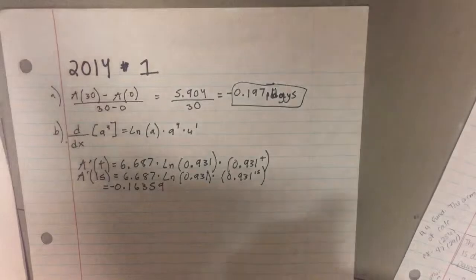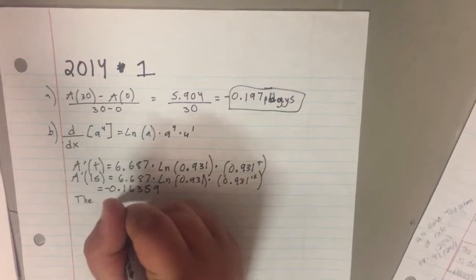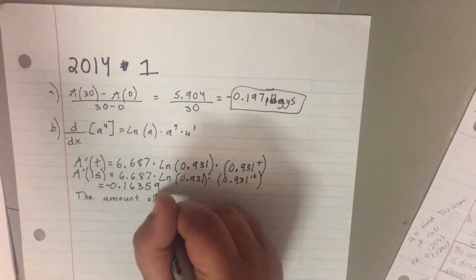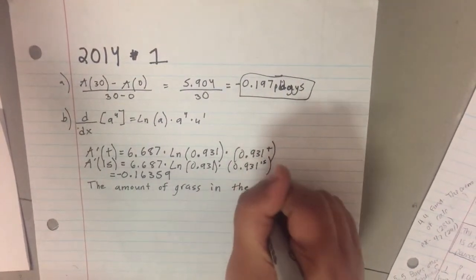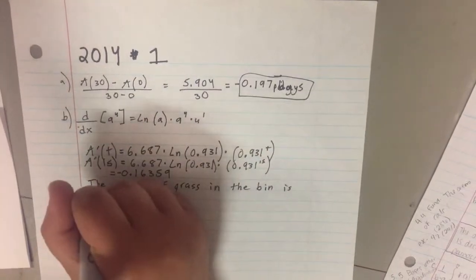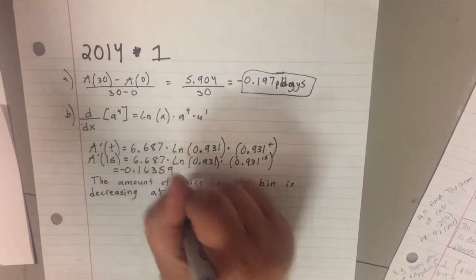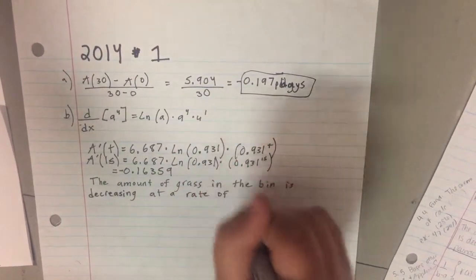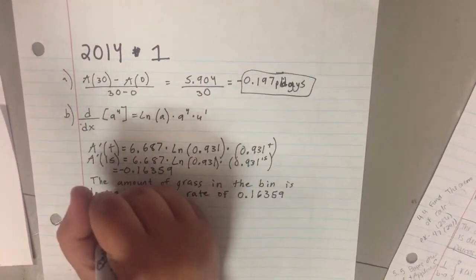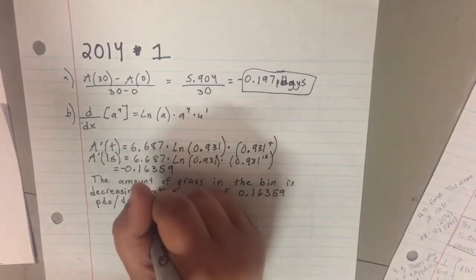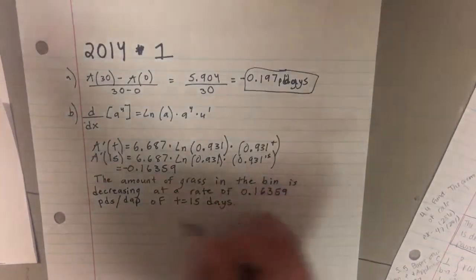Negative. And so if you write it out, it would be: the amount of grass in the bin is decreasing at a rate of 0.16359 pounds per day at time t equals 15 days. Okay.